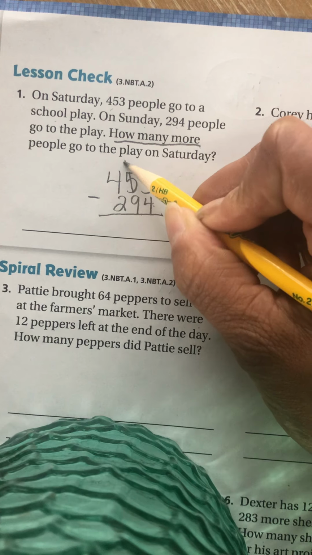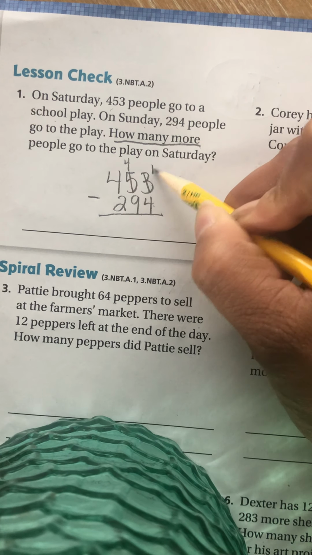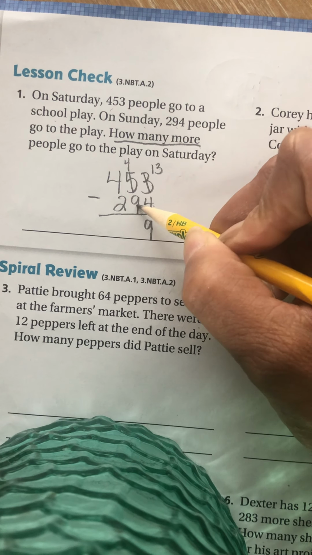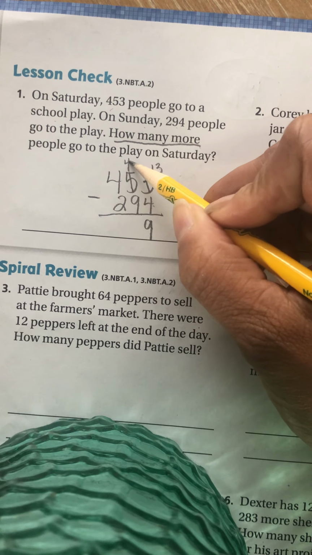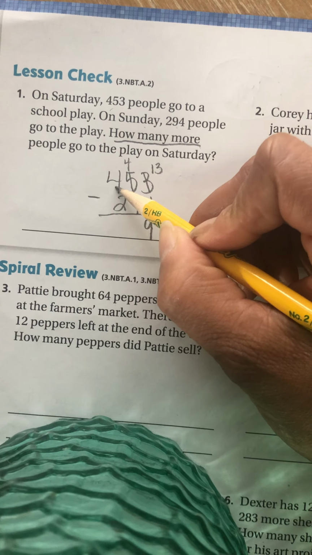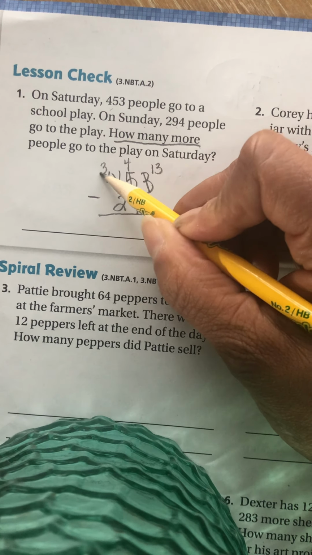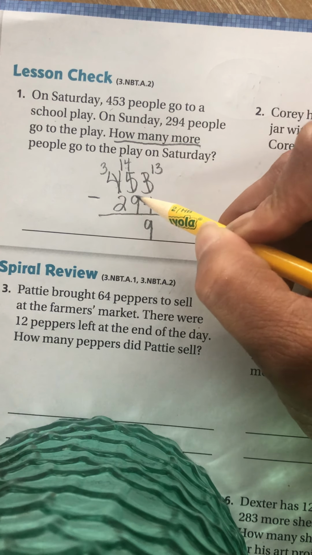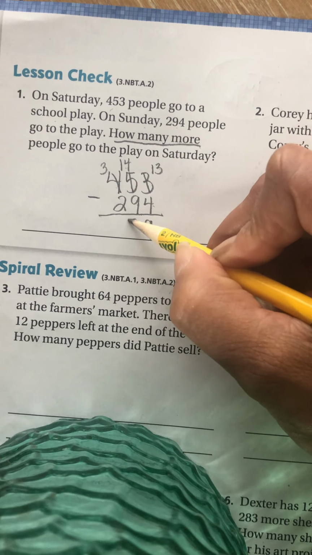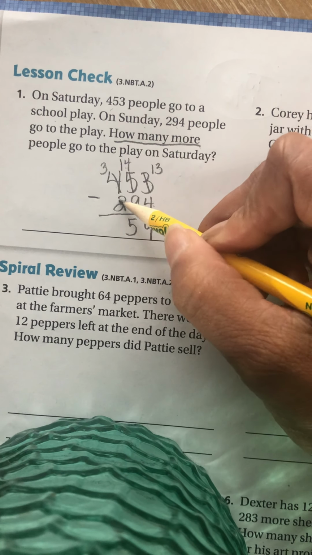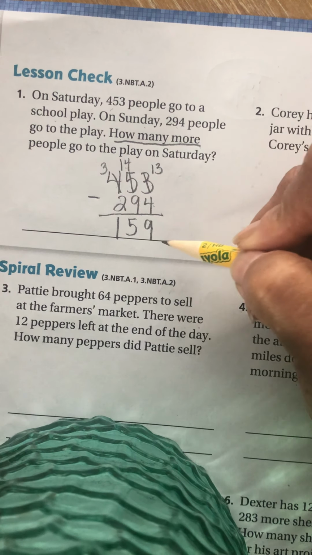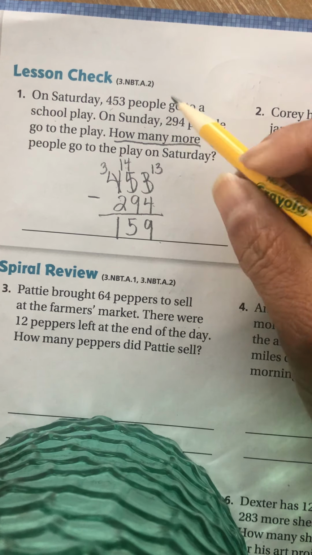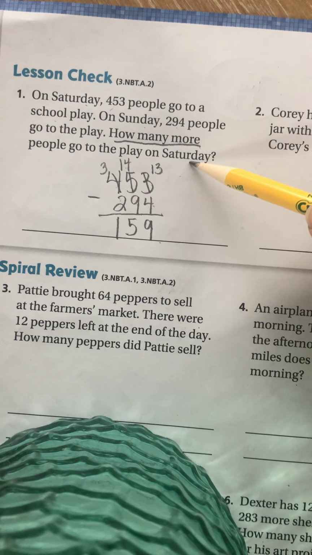I cross out the 5, make a 4. My 3 becomes a 13. 13 minus 4 is 9. I cannot take 9 from 4, so I have to now go to the hundreds. Cross it out, make a 3, add 10 to 4, and now you're at 14. 14 minus 9 is 5, and 3 minus 2 is 1. So 159 people more went on Saturday than they did Sunday.